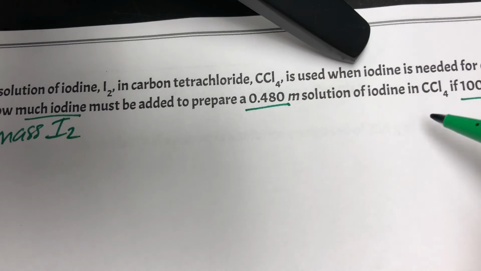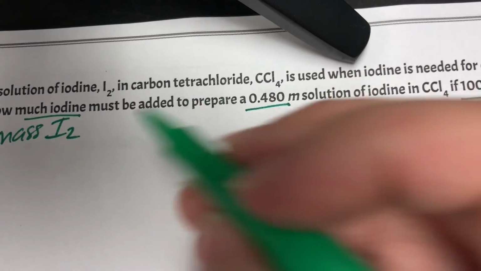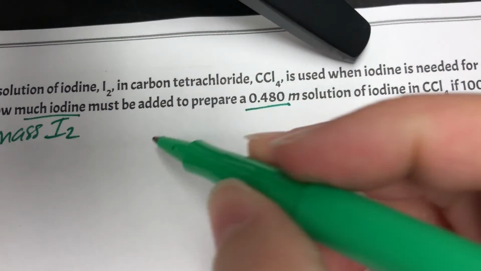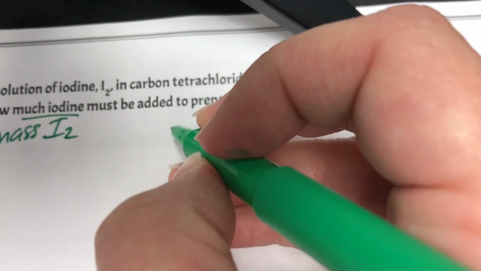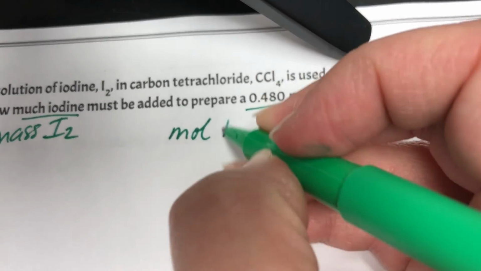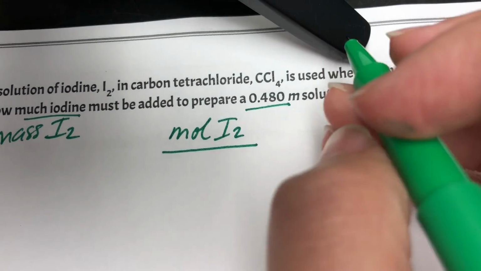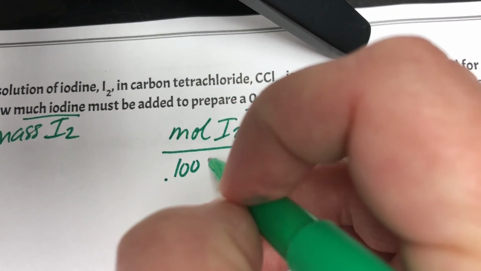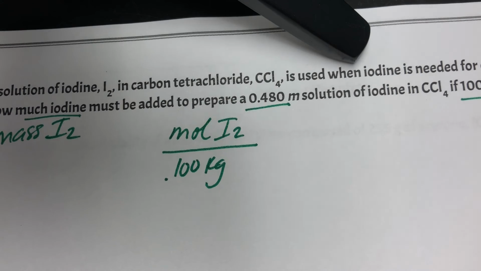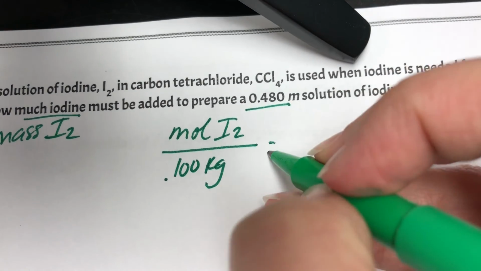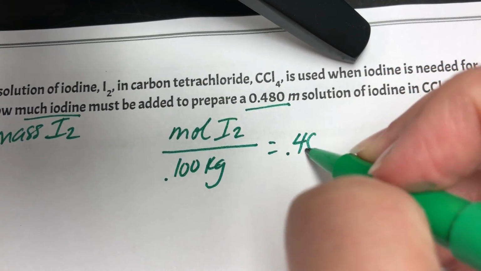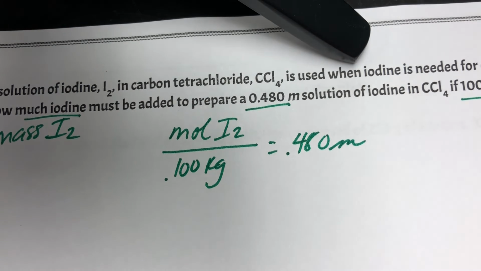So we first have to find the number of moles of iodine, right? So my moles of iodine over the kilograms of solvent, 0.100 kilograms, is equal to 0.480 molal.